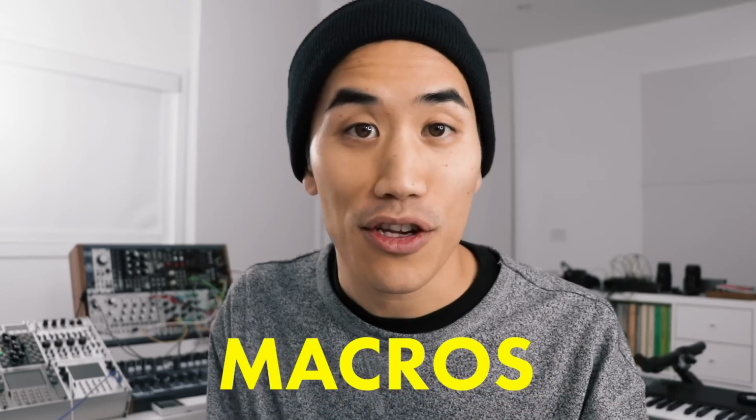Next tip, assign your macros. Macro knobs are a single knob that can control multiple parameters and can control each of them in different ranges. So it's like having 10 more arms, and you could tweak all these knobs at the same time. It'll make your patches and your performances way more dynamic.